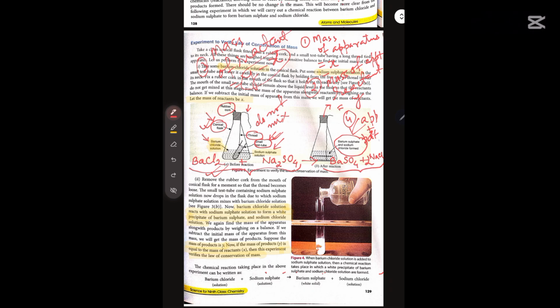I have written PDT for product. Say this is coming Z. So if I say Z, then what is the mass of the product? You subtract the mass of the apparatus from it. So the mass of product is equal to apparatus plus product Z minus the mass of the apparatus X. So Z minus X.